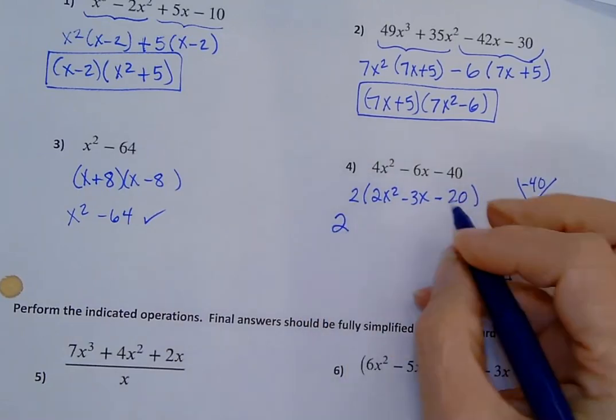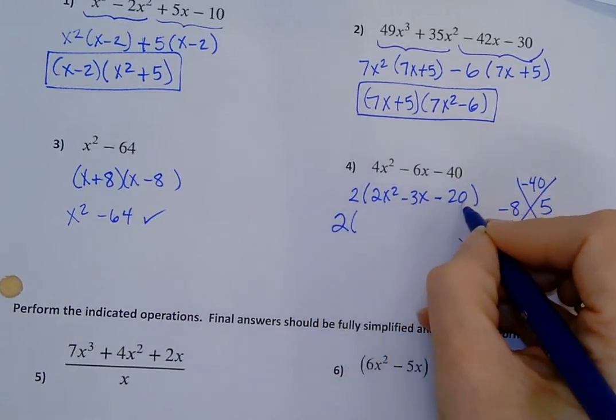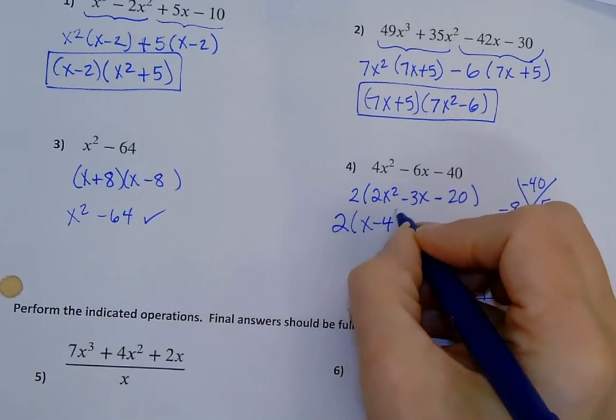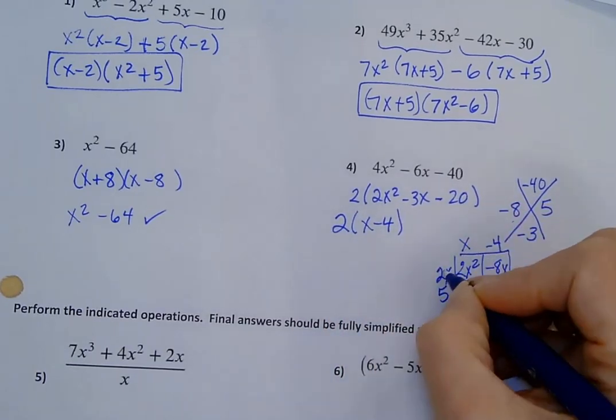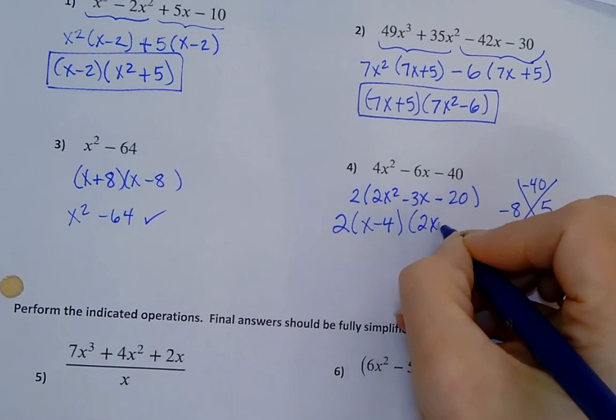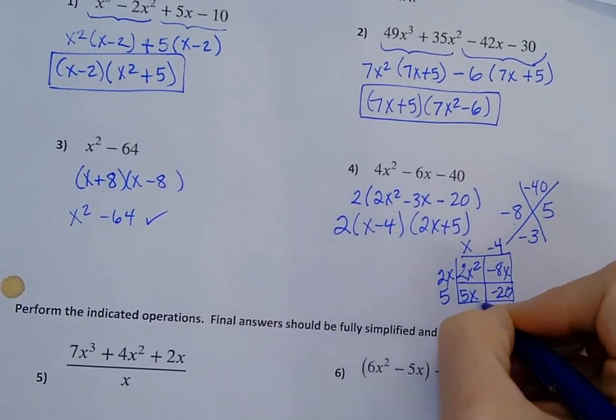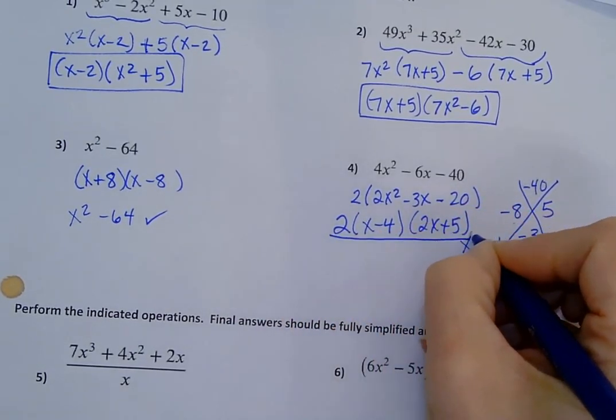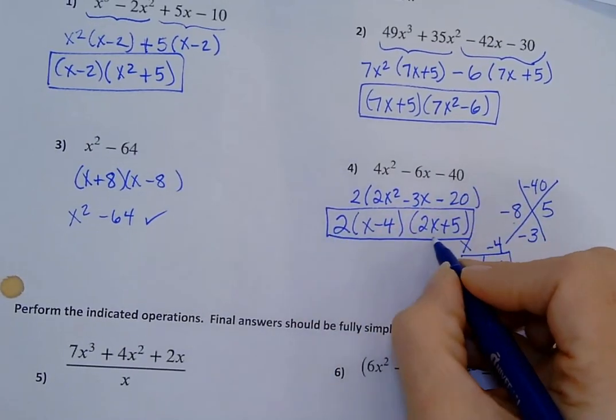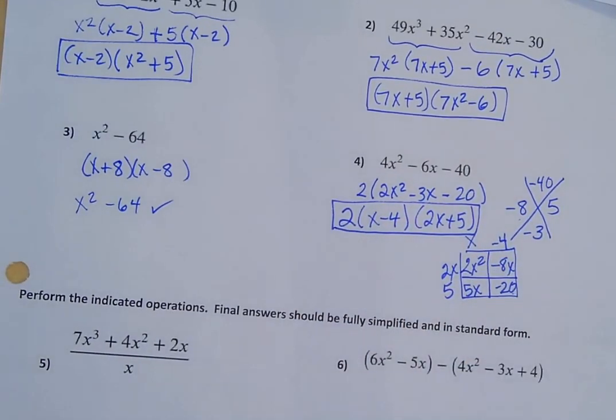Keep my 2 on the outside, right? And now instead of this trinomial, I'm going to put x minus 4. I got that from here, x minus 4, and I have 2x plus 5 as my other binomial. If you want to check your work here, multiply your binomials first, and then distribute that 2 back out.